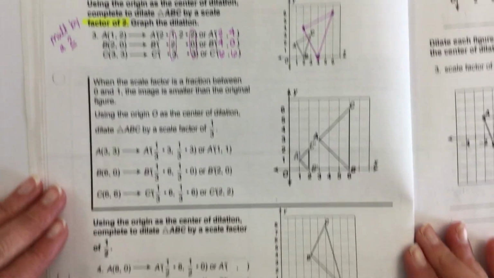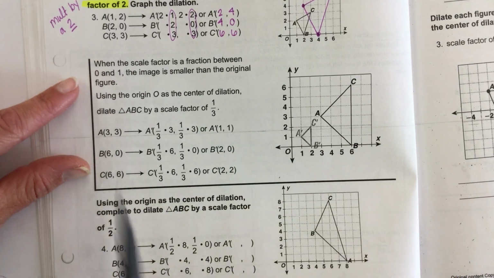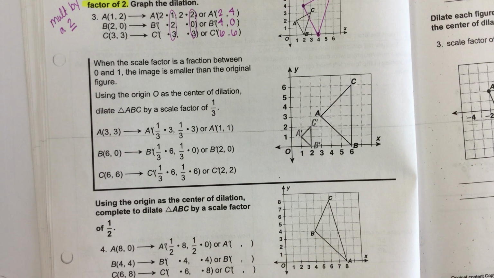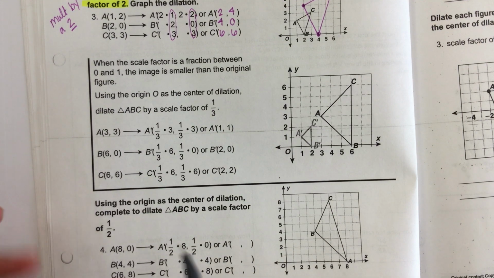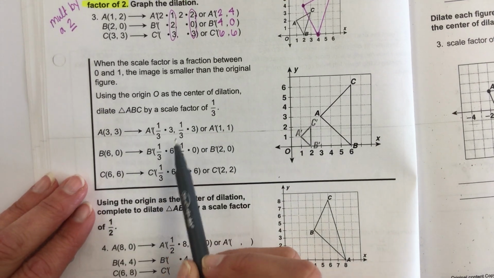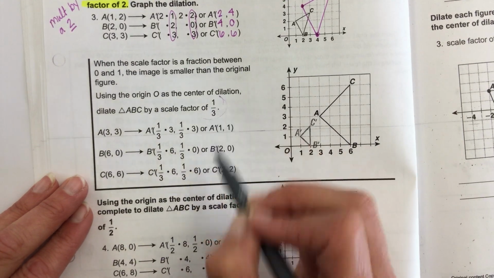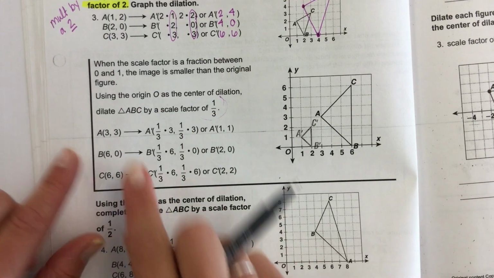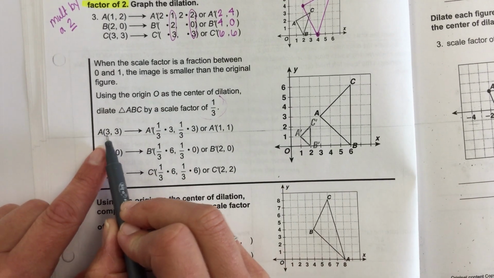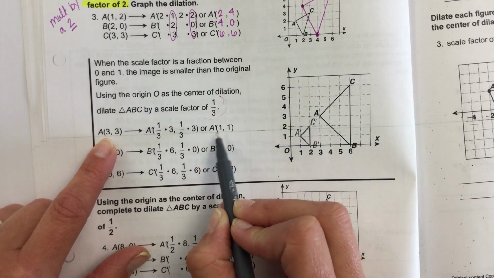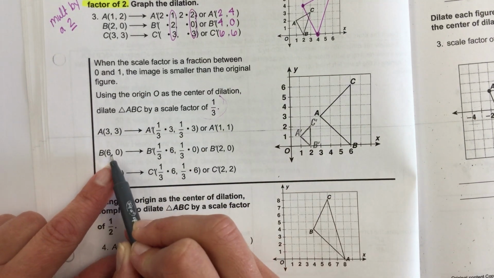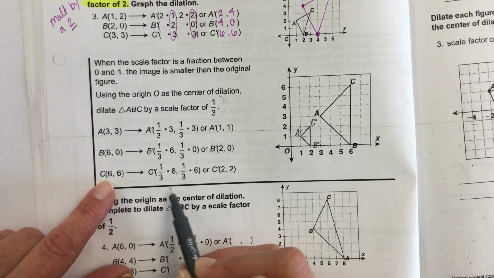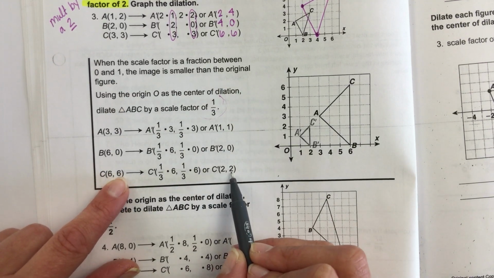Okay. So when the scale factor is a fraction between 0 and 1, the image is going to get smaller. Because basically what you're doing is producing a shape that's, like, one third the size of the original. On this one, it's done for us. 3 times a third is 1. 3 times a third is 1. 6 times a third is 2. 0 times a third is 0. 6 times a third is 2, and 6 times a third is also 2.